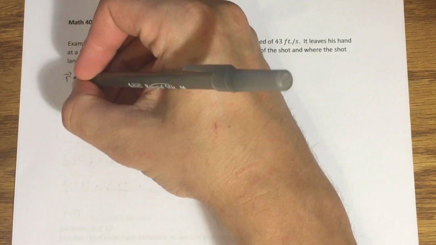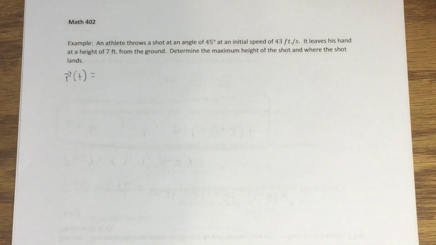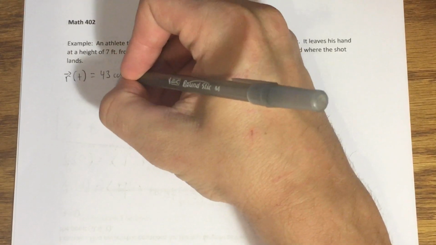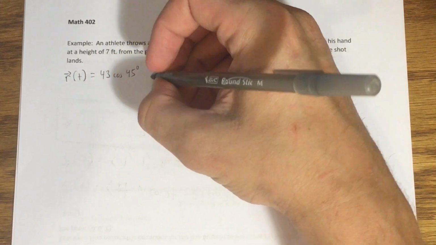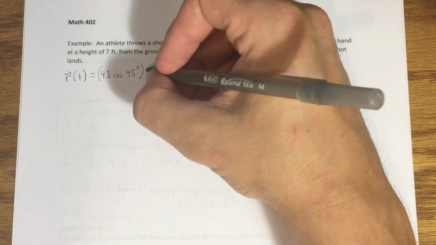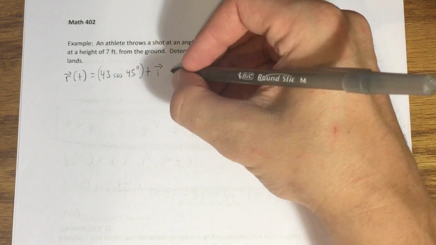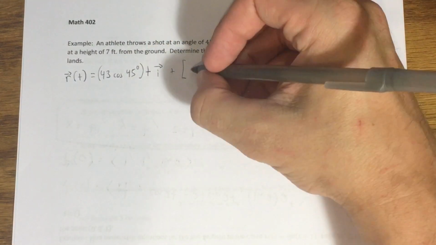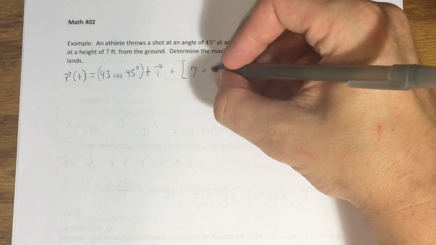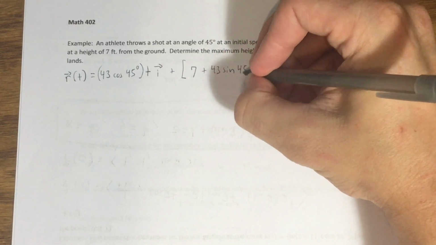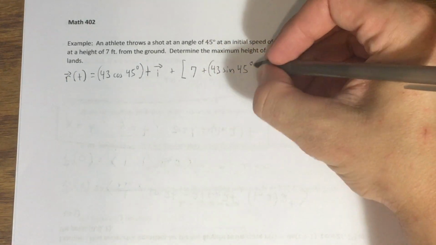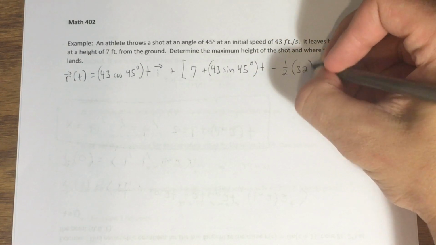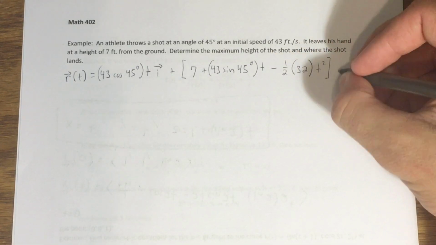What is our position function going to look like? R of t is equal to, again, v naught times cosine of alpha. V naught is our initial speed, which is 43. 43 cosine of 45 degrees, and that's our coefficient of t, and that becomes our i component, plus h, which is the initial height. It says that this is thrown from 7 feet above the ground, so that would be a 7, plus v naught, which again is 43, sine of our angle, 45 degrees, multiplied by t, minus 1/2 times g, which again, remember, we said was 32 in this case, t squared, and that will be our j component.